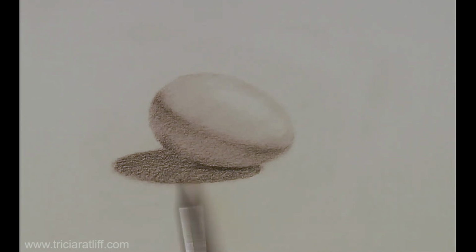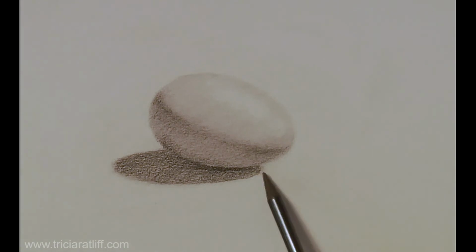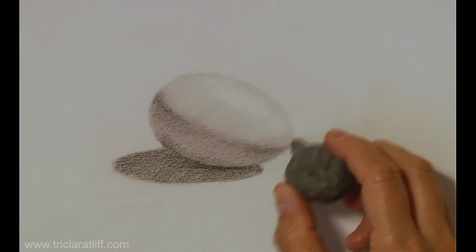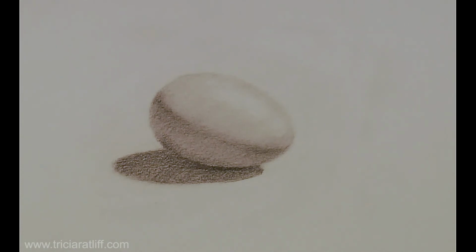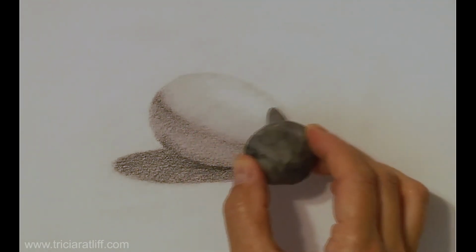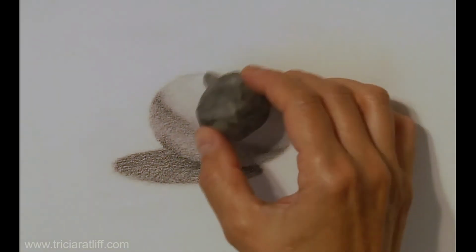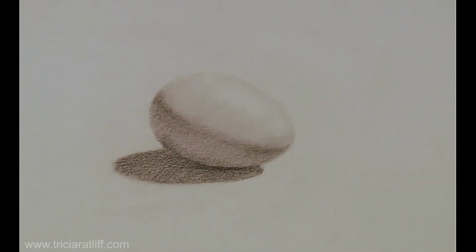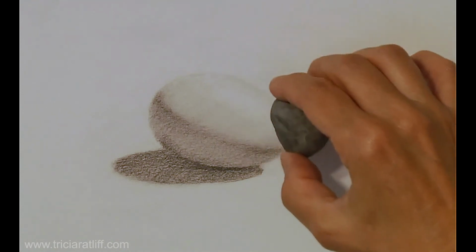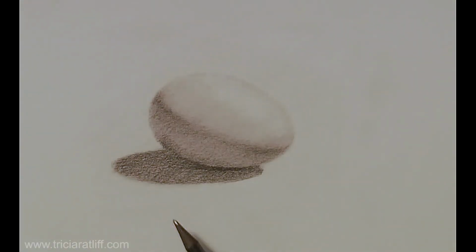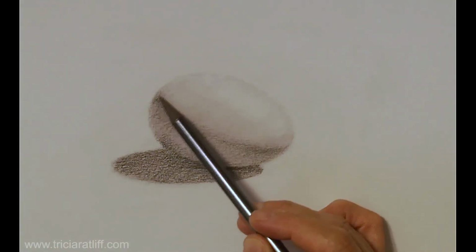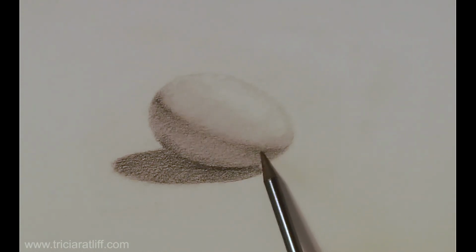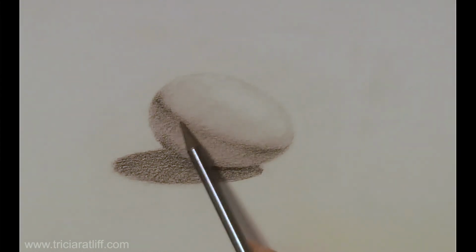If you'd like to learn more about concepts associated with the behavior of light, watch my other video on drawing an egg. Same topic, but I'll cover some additional material. So here you see the egg is really starting to form now, and it makes sense and looks three-dimensional and round. I've overstated the terminator area just a little bit to dramatize the three-dimensionality.